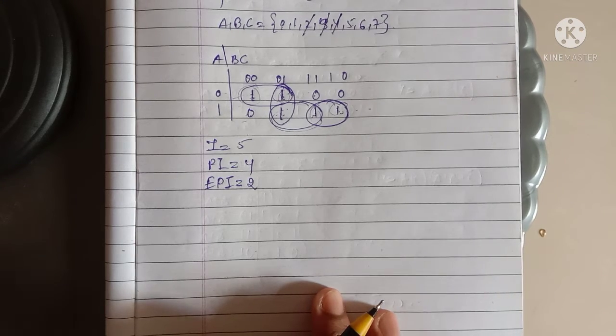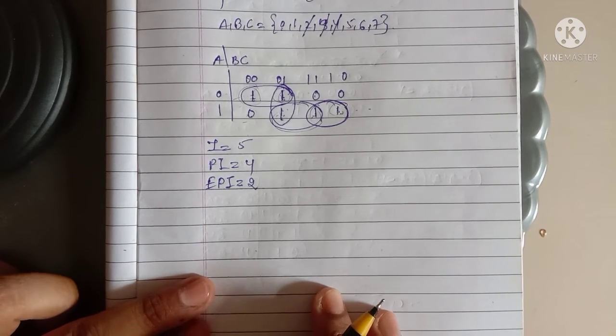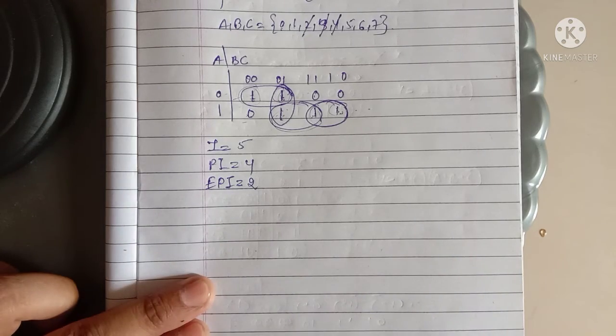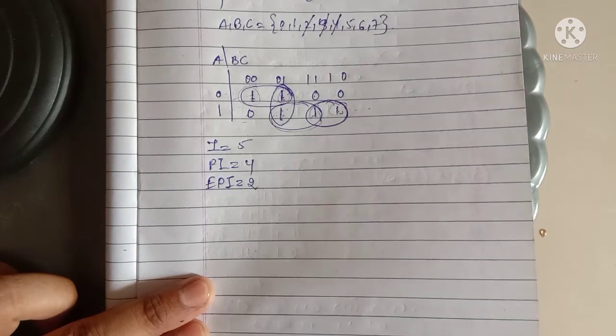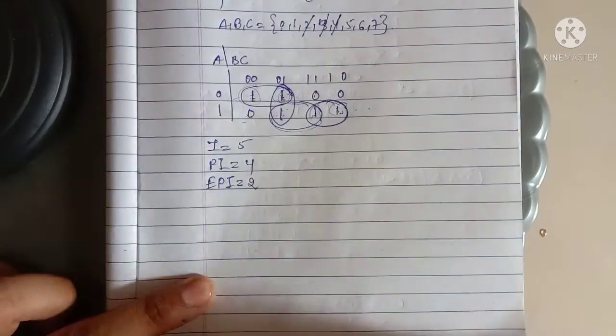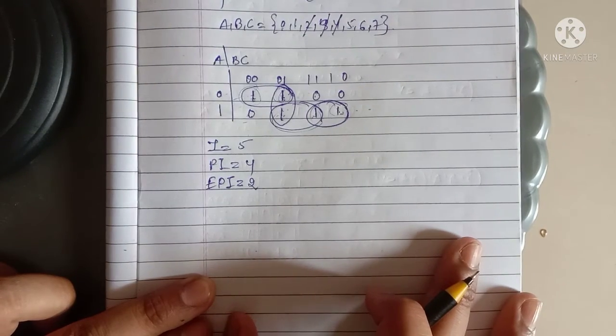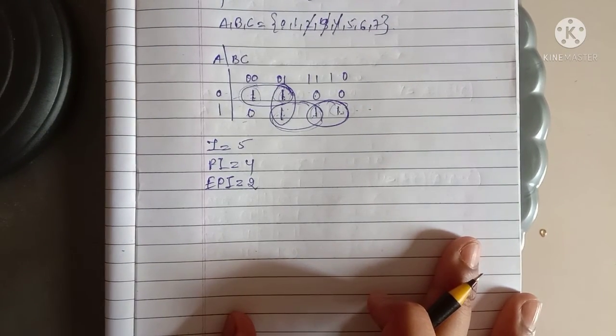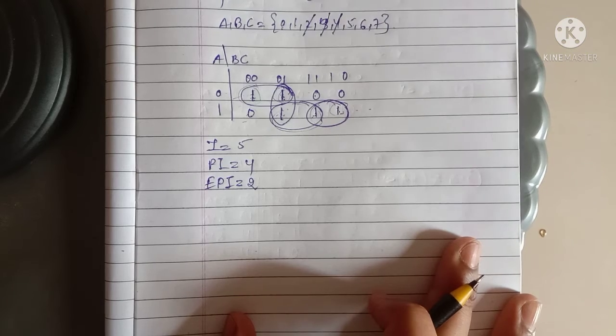We'll study the next topic in the next class. Whatever topic I taught, just make a note of it and then solve a few questions based on it. If any doubt is there, just comment in the comment box and we'll rectify that doubt.